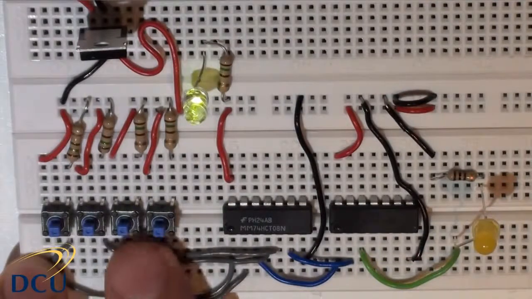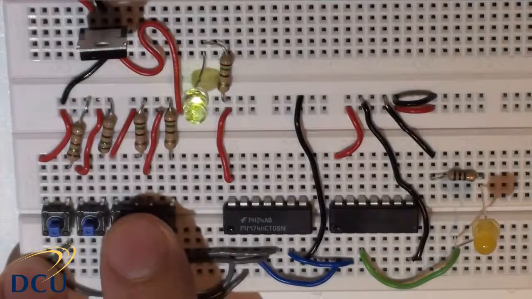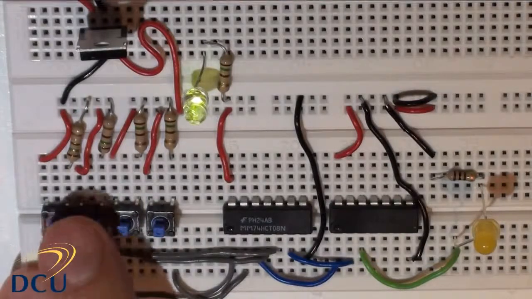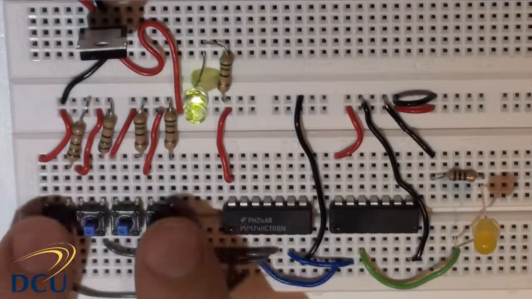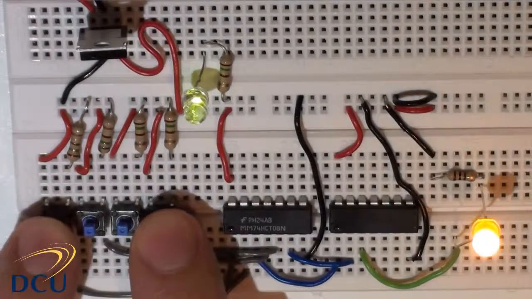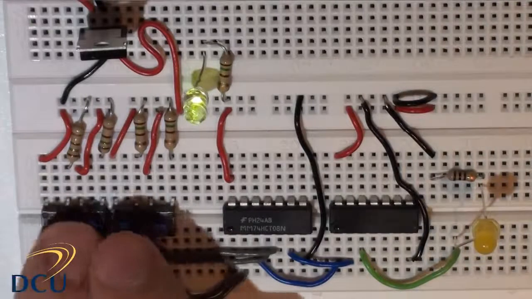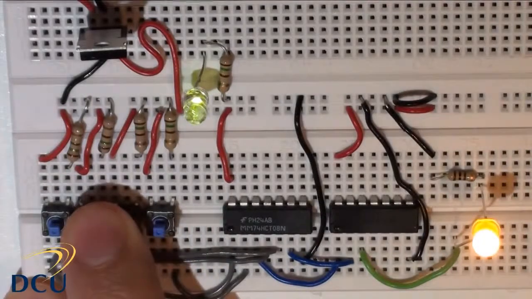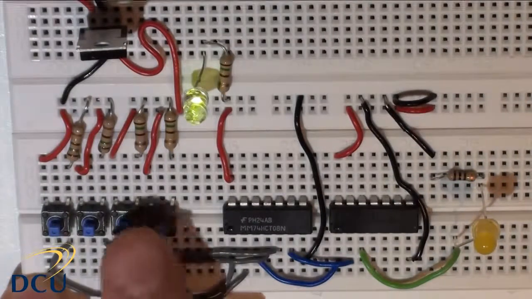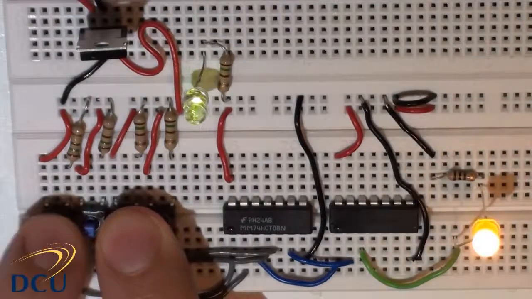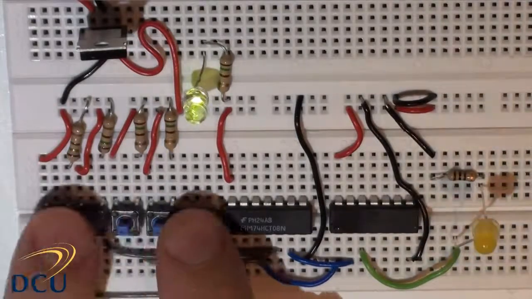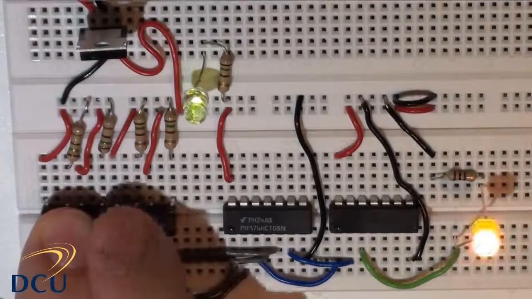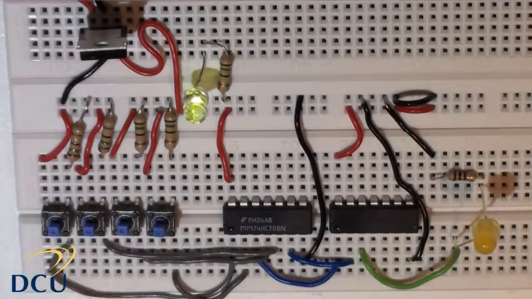I can also try the 2 switches on this side, and you can see we get no output. On the 2 switches on this side, we get no output. We were supposed to design it so that if the 2 outermost switches were pressed at the same time, we should get an output, and we do. Or if the 2 innermost switches were pressed at the same time, we get an output, and we do. Then we can try 3 switches, and the second 3, or a different trio, and you can see it works there. Or if we try all 4 together, we get a perfectly functioning circuit.